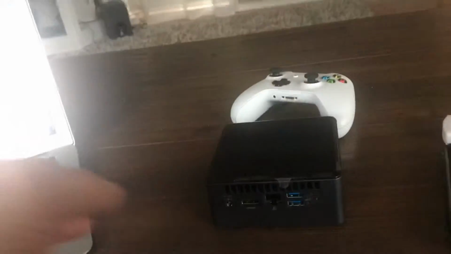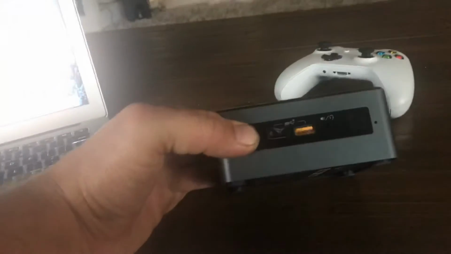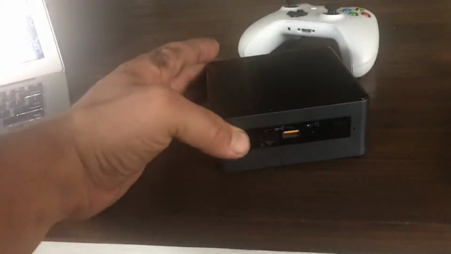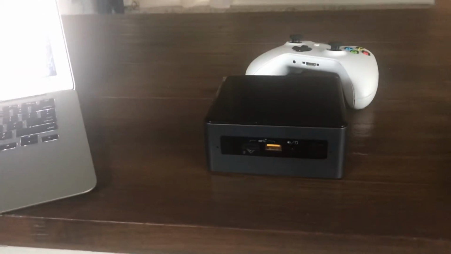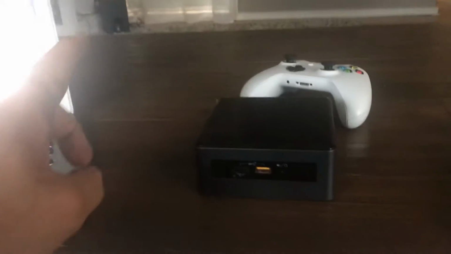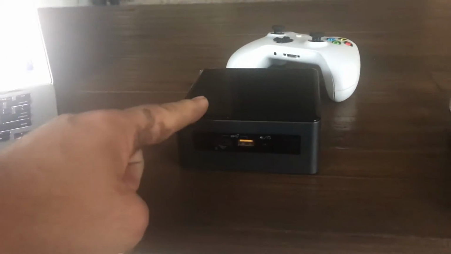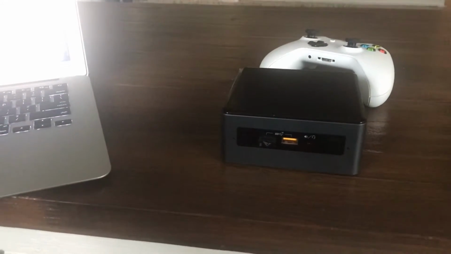Now there are different options. When I was researching this one, I thought it had more ports to plug in your hard drives. This one will take M.2 hard drives. At the moment I have one, I forgot the name.